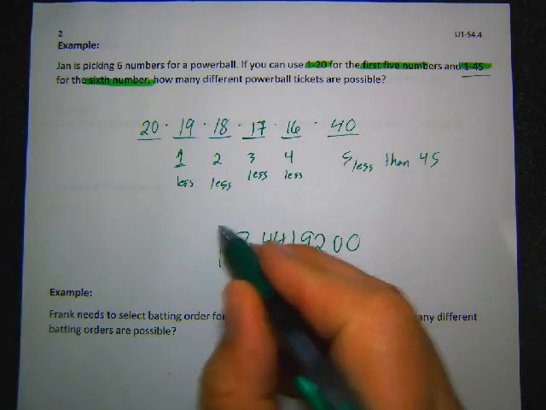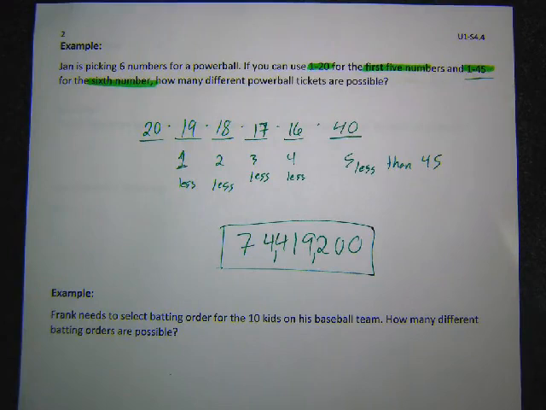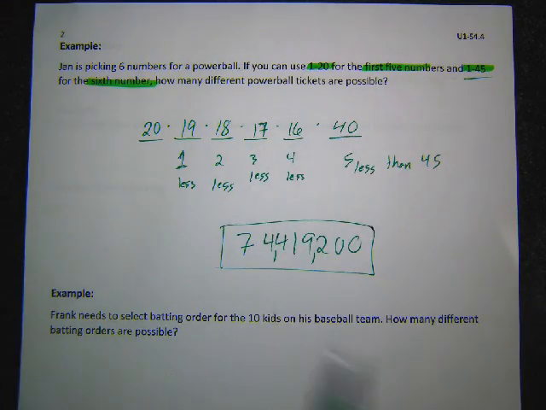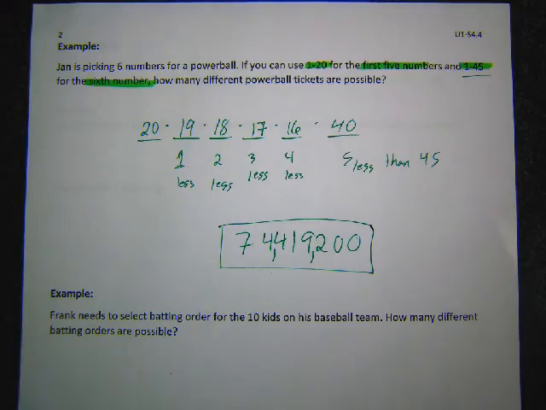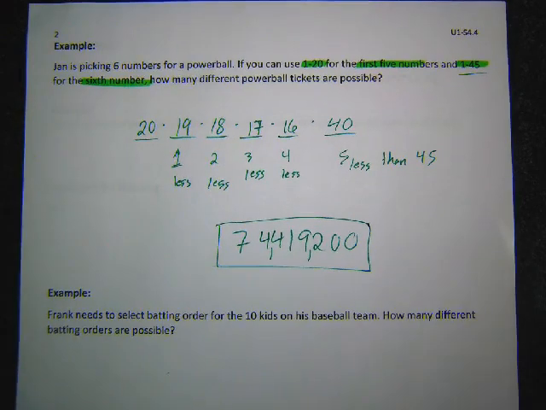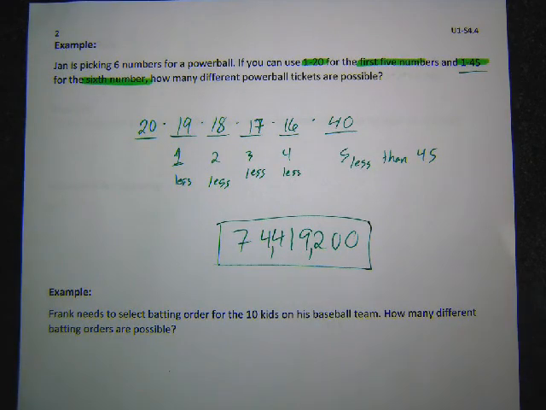But this is just the count of the number of different Powerball tickets there are to buy, with this Powerball I made up here. So you can see how you can make a Powerball with only 6 numbers and have lots and lots of options. And of course, 74 million, the whole country still has more people than that. So if everybody buys a lottery ticket, of course, you can kind of expect one person to win.